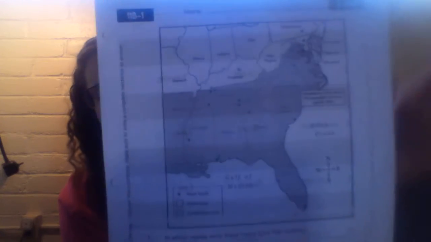Hi, boys and girls. So for history today, Monday, May 4th, we're going to start by looking at this map. And we're just practicing some of our map reading skills. We haven't gotten to do that for a while, so this will be some good review.